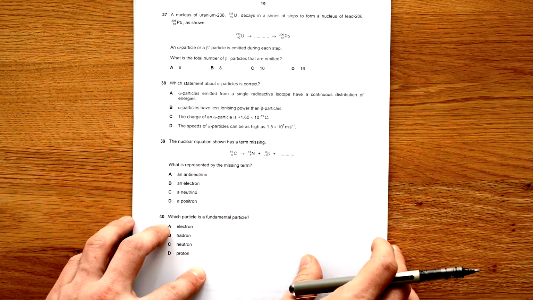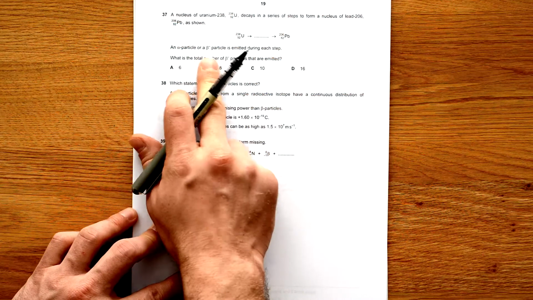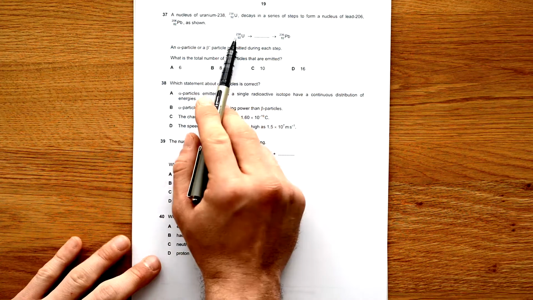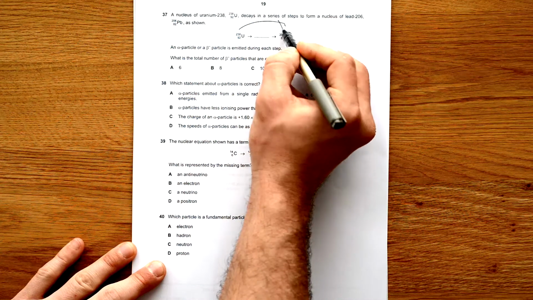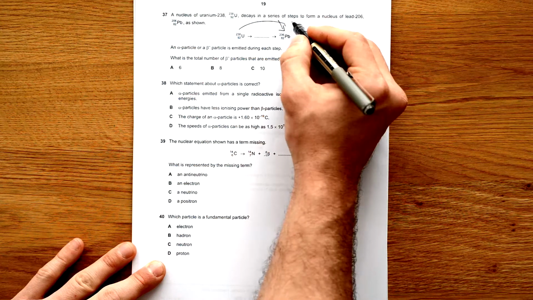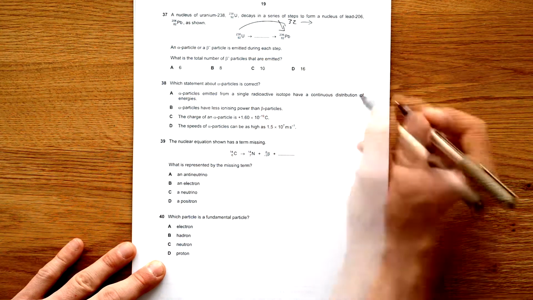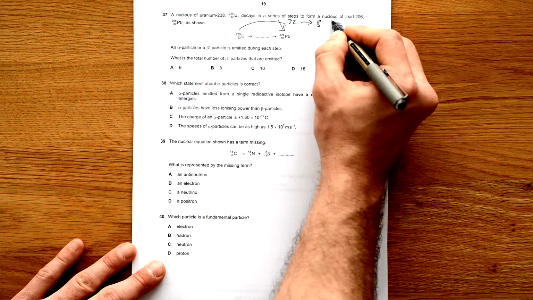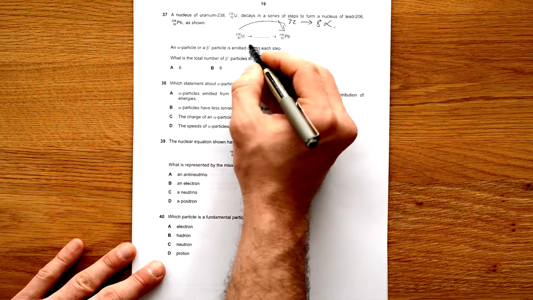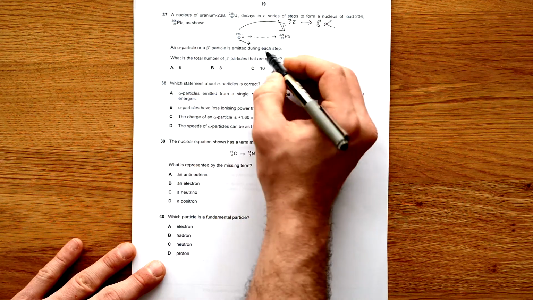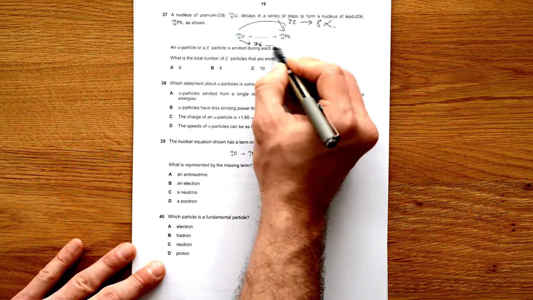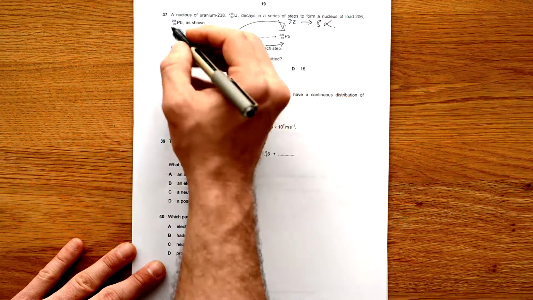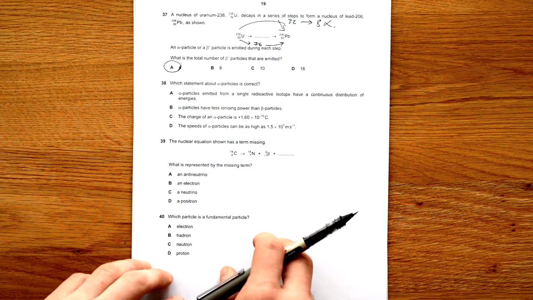37, a nucleus of uranium-238 decays. An alpha particle or a beta particle is emitted during each step. What is the total number of beta particles that are emitted? So let's have a look. We need to be going from 238 to 206. So that's 32 difference. And if every alpha particle has a mass of 4, then that's going to be 8 alpha decays. If that's 8 alpha decays, this goes down by 16. So that takes us to 76, but we need to get up to 82 again. So that's going to be 6 beta decays. It's A.